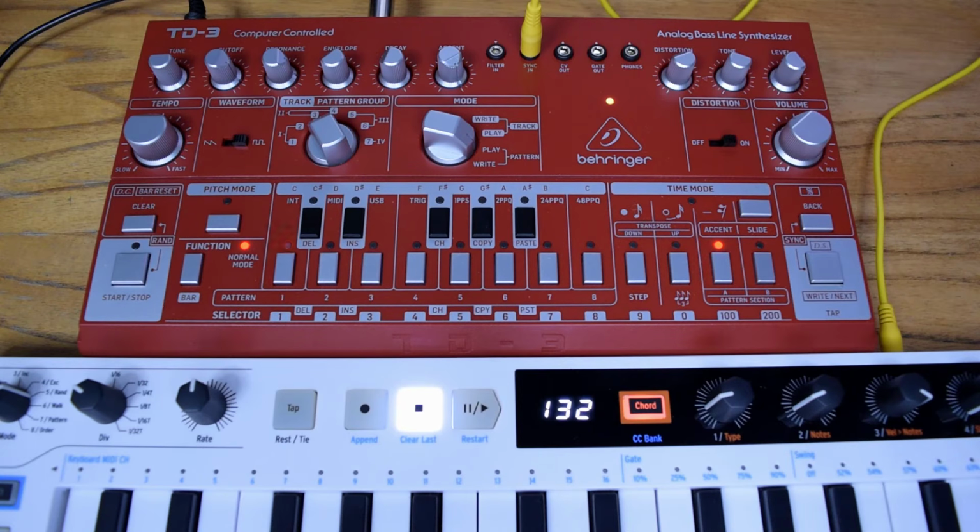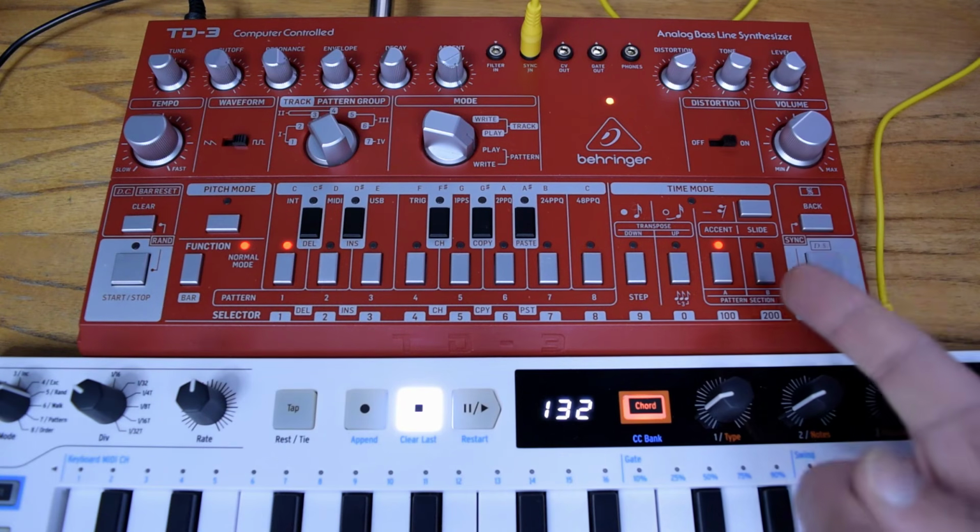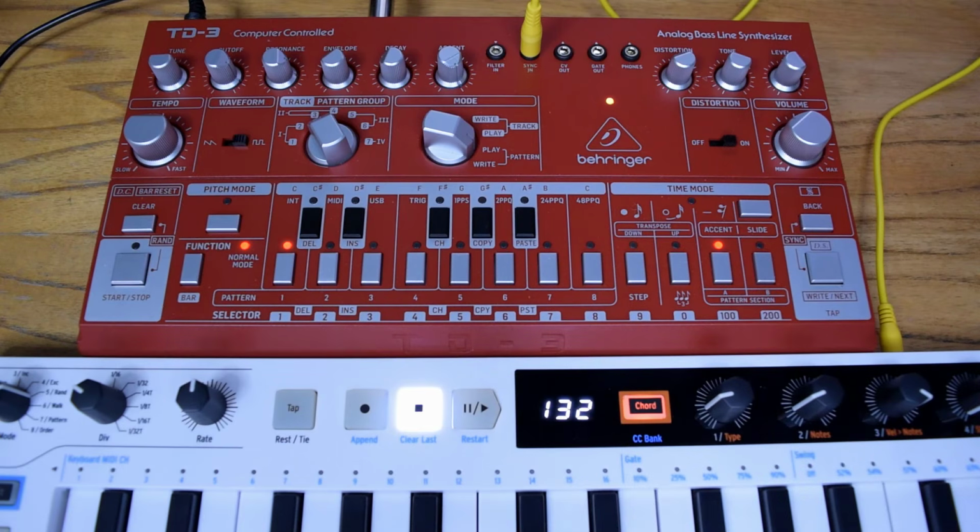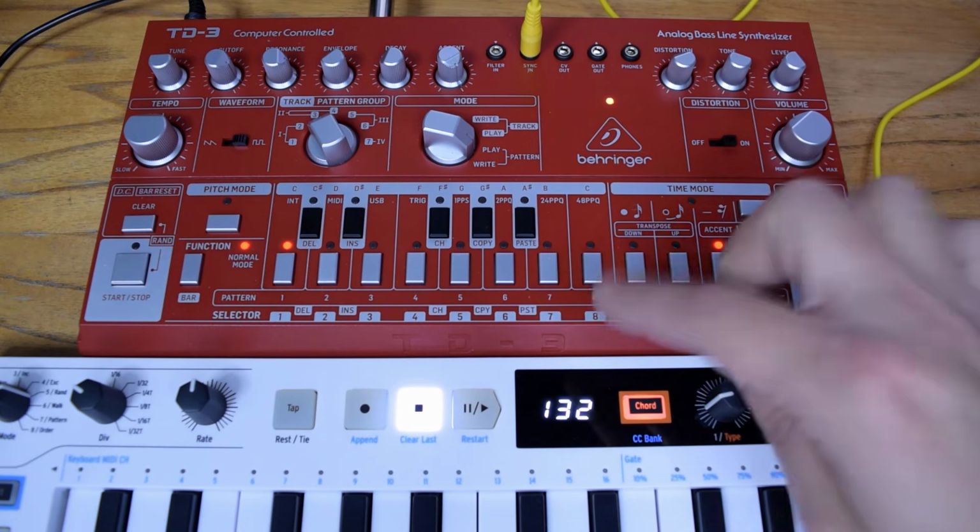Now, if you're hearing a noise in the background, it's not the TD-3, it's the KeyStep. It's just a very noisy device. That's why they give you an adapter. I don't have the adapter, I kind of lost it, but that's fine. So in the case of this one, this is going to be my master and this is going to be my slave. If I do play, this one should follow.